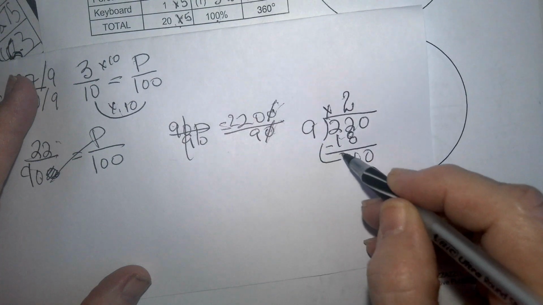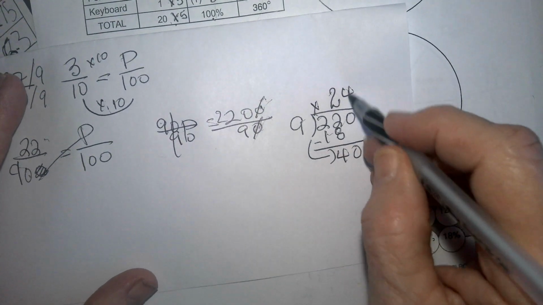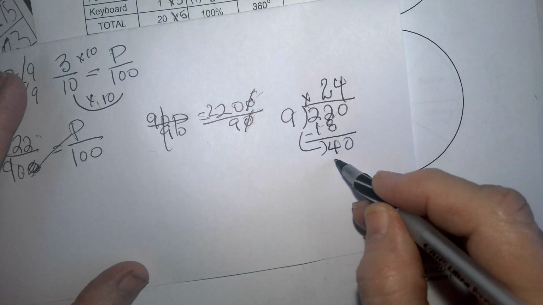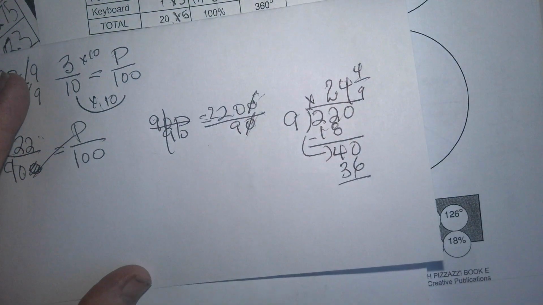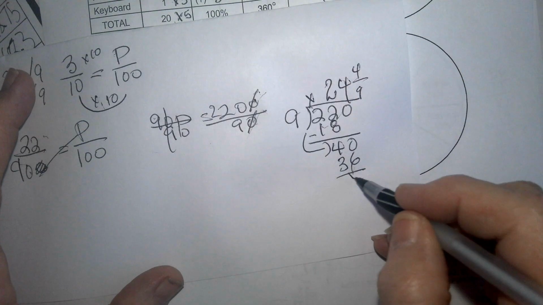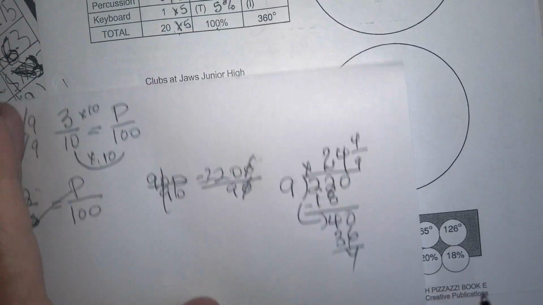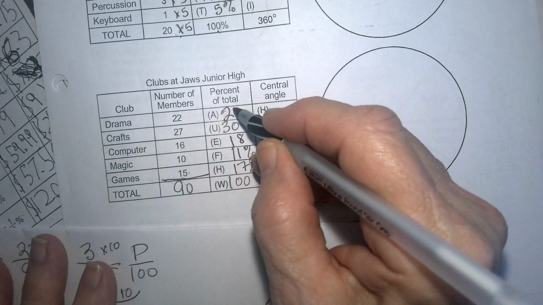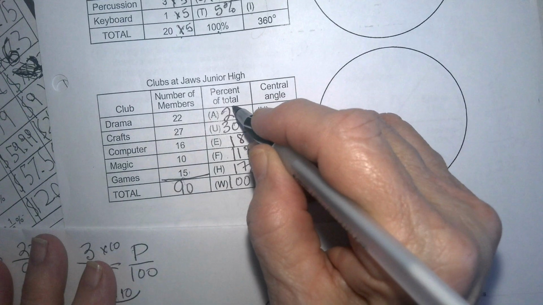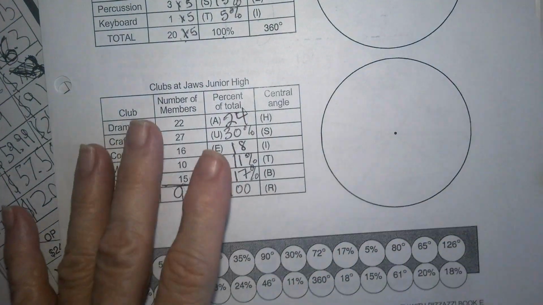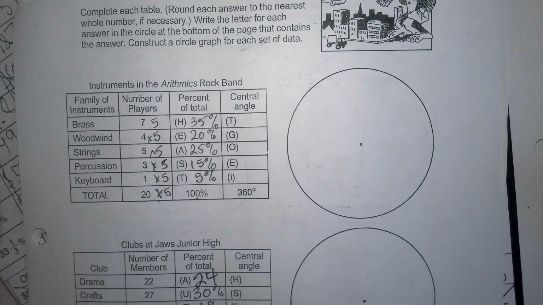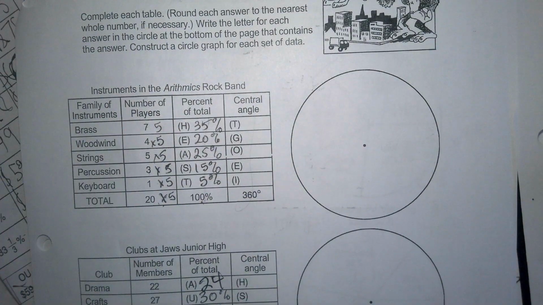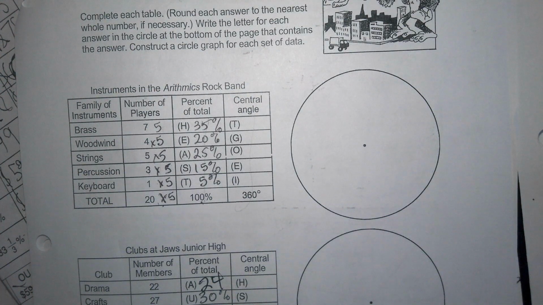Yeah. 24. It'll just be 24. Yeah, because 4 is less than half of 9. And so it's about 24. Okay, we're not going to do the central angle on this second one. We'll just leave it like that. Then this one, in fact, I don't know. Let's go ahead and just graph it, and we'll see if we're going to do the central angle. I don't know.